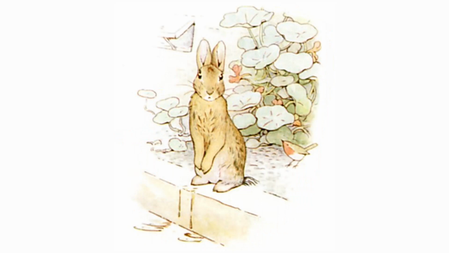Peter sat down to rest. He was out of breath and trembling with fright, and he had not the least idea which way to go. Also, he was very damp with sitting in that can. After a time, he began to wander about, going lippity-lippity, not very fast, and looking all round.